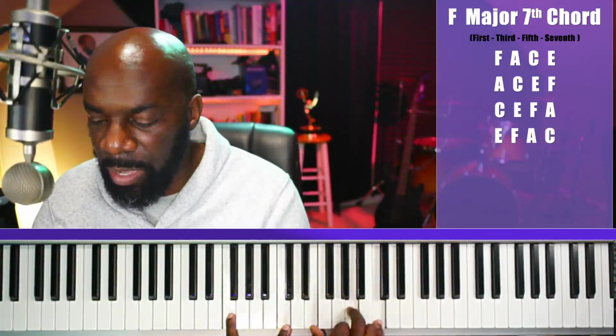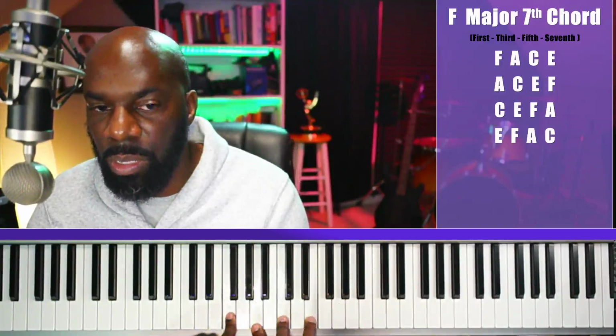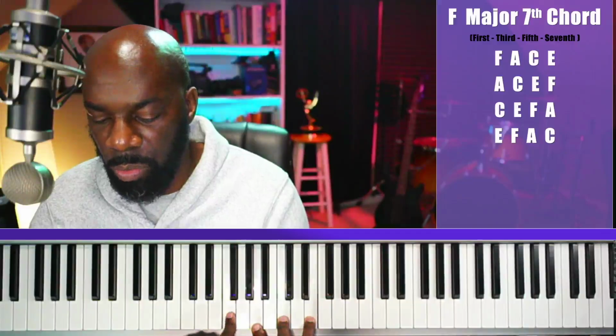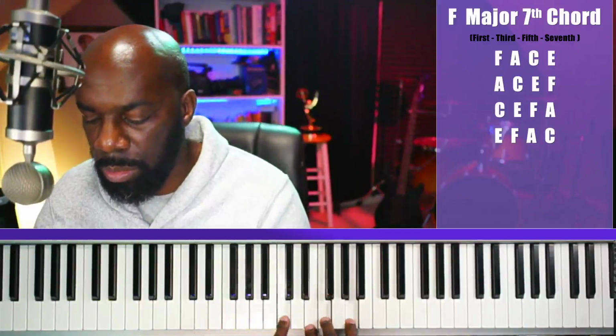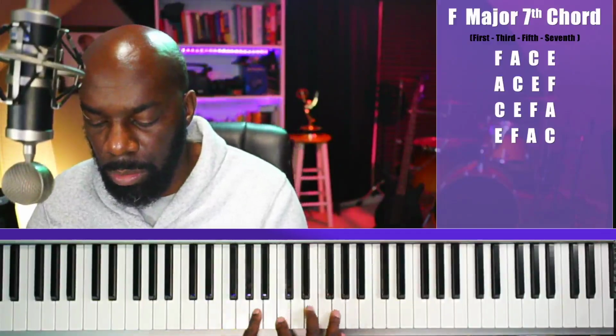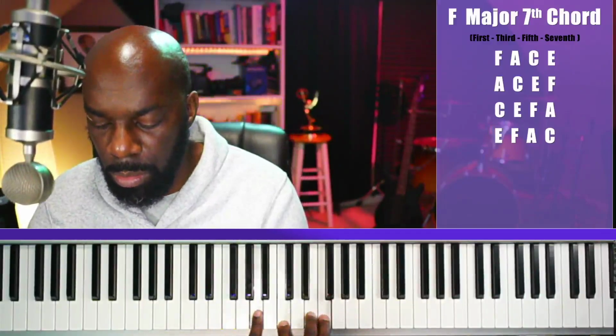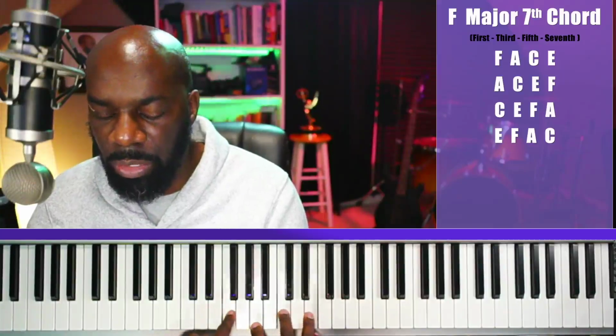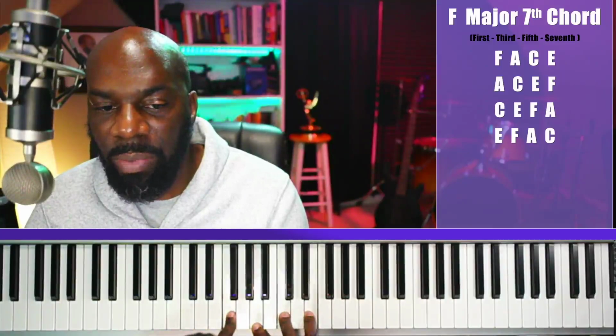But that's F major 7 because you still have the F, A, C, and the E. Same ingredients, just voiced differently. There are so many ways to voice chords. I'm just kind of showing you the most simple ways off of the major triad. F major, add the 7th note of the scale. Go through inversions. That's the most simple way to try to explain and start playing major 7ths.